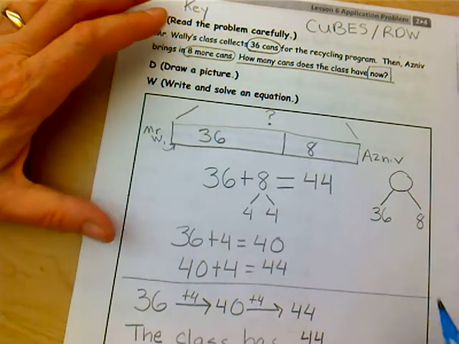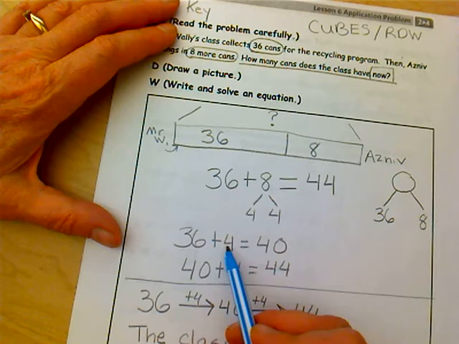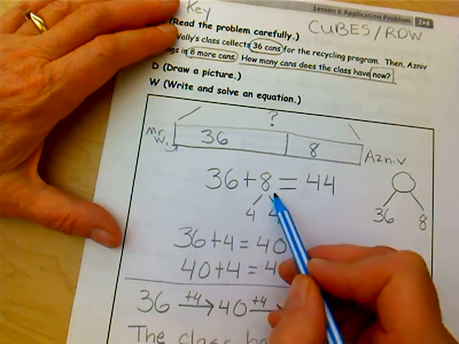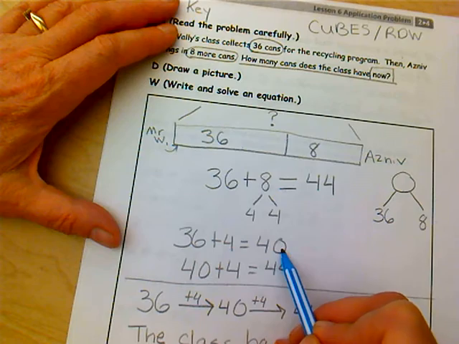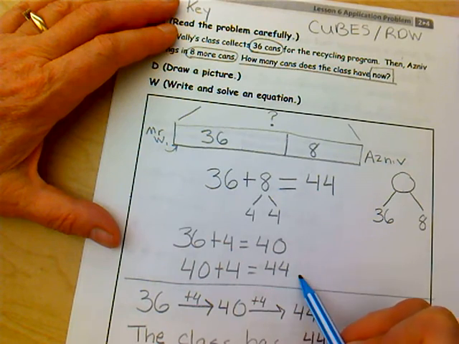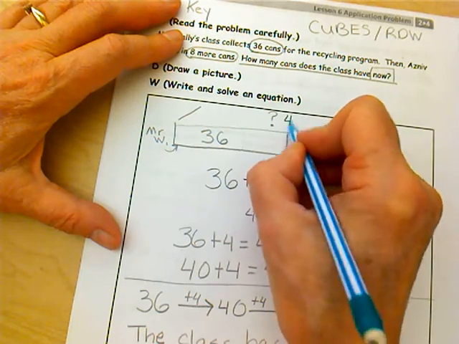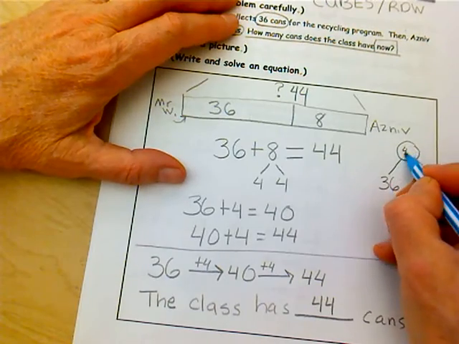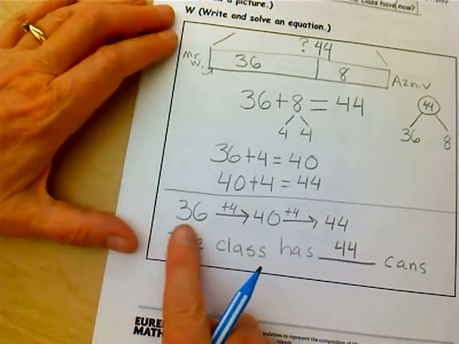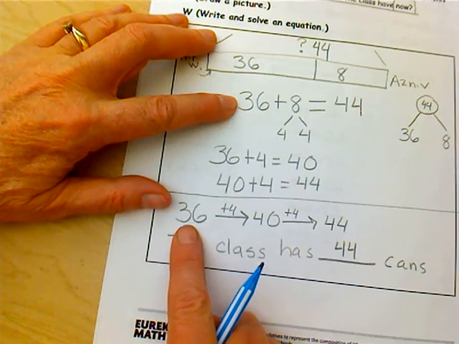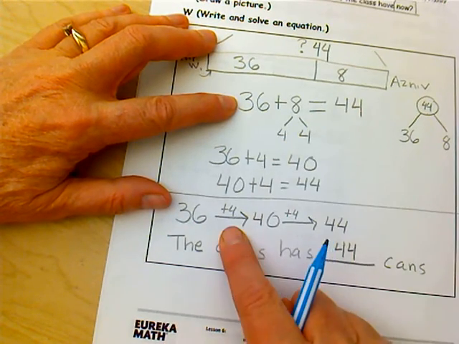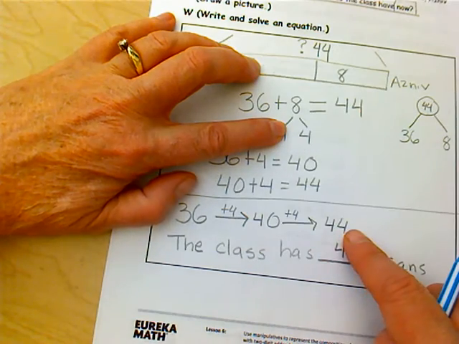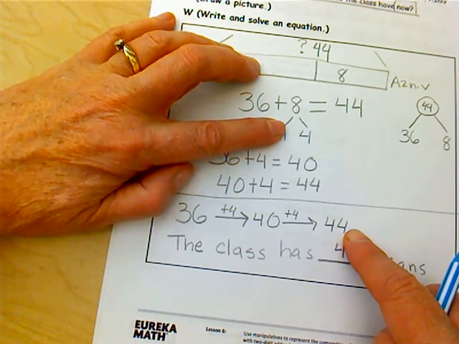And there's a couple of ways that you could have done this. You could have said that 36 plus 4, because I broke 8 apart into 4 and 4, 36 plus 4 is 40, and 40 plus 4 more would give you 44, which would be what we were looking for. Or you could have also done it the arrow way, starting with your largest number, 36, adding 4 takes us up to 40, adding the second 4 takes us up to 44.